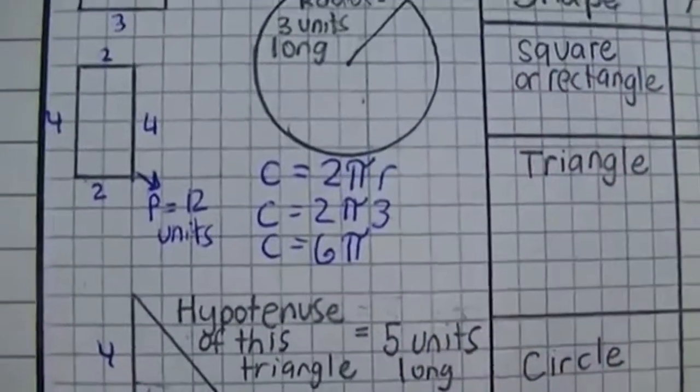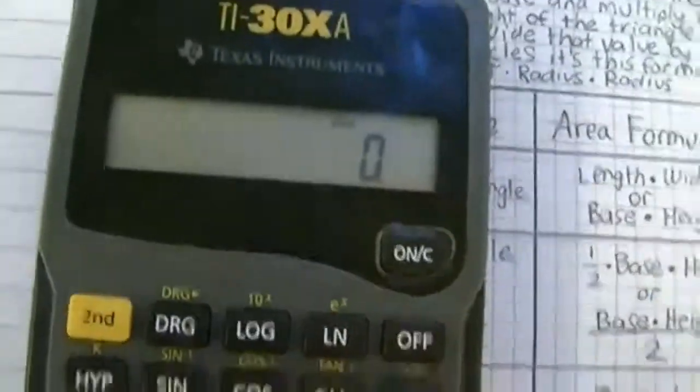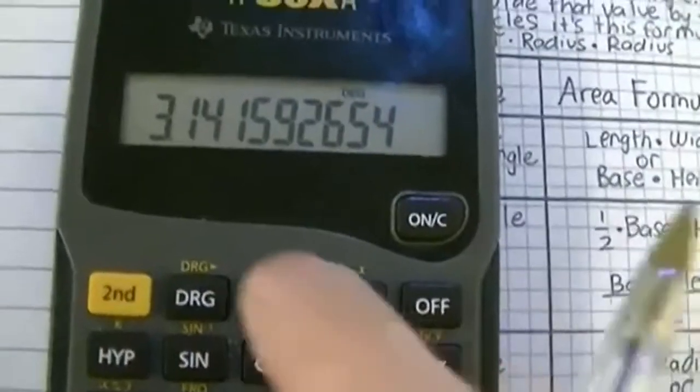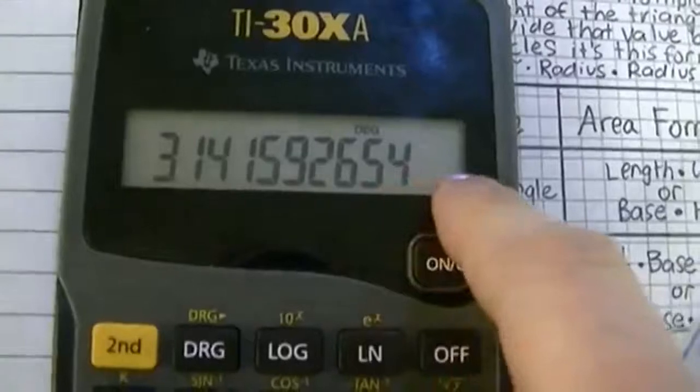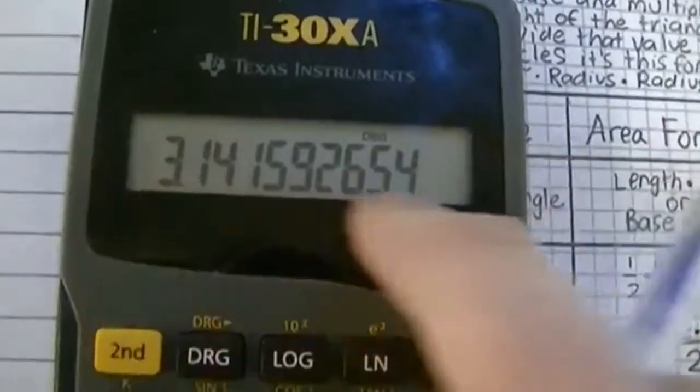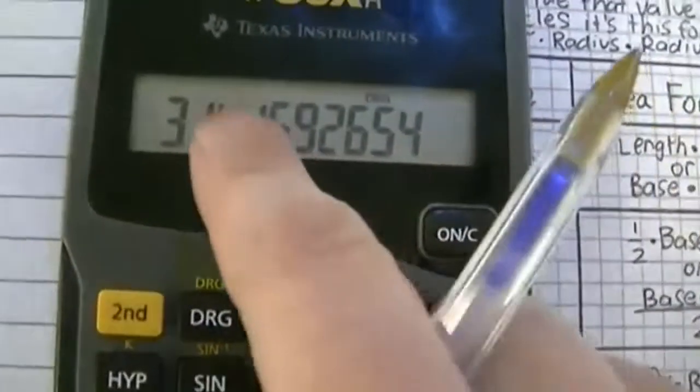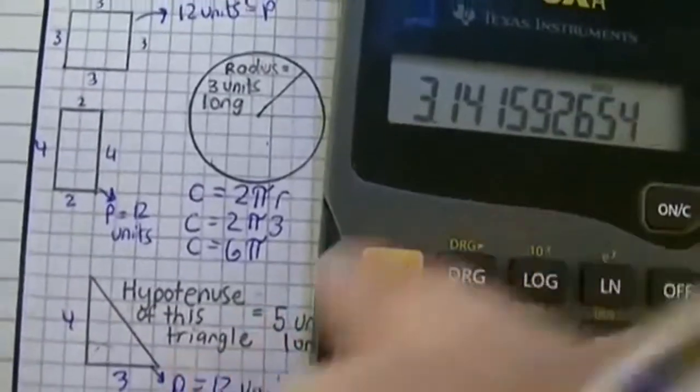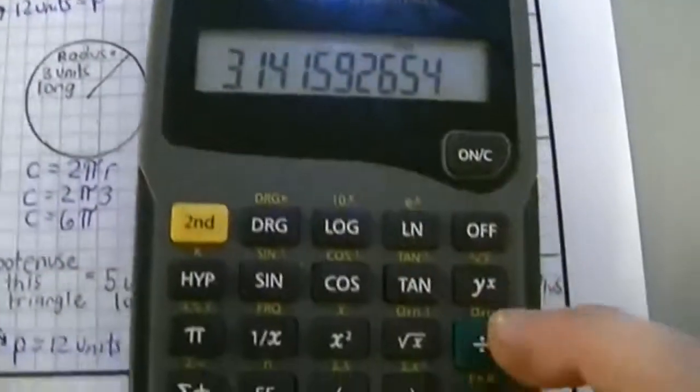Or if you're going to use the pi button on your calculator, I'm just going to find the pi button. There it is. And of course pi goes on forever, so this is not completely accurate just because your calculator doesn't go on forever. So pi, and then we're going to multiply by the 6.